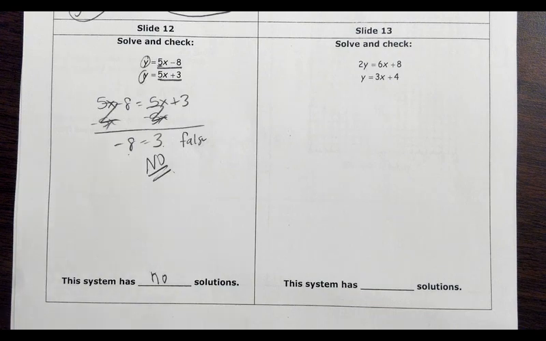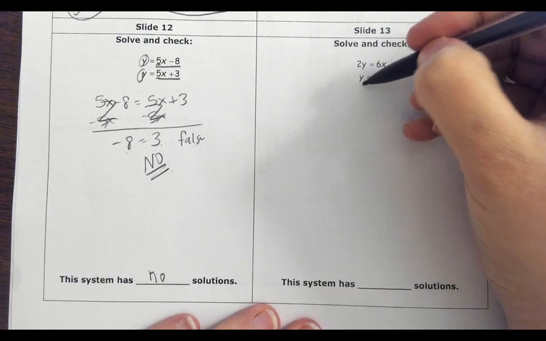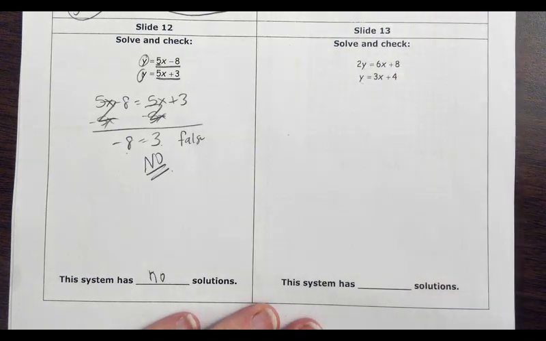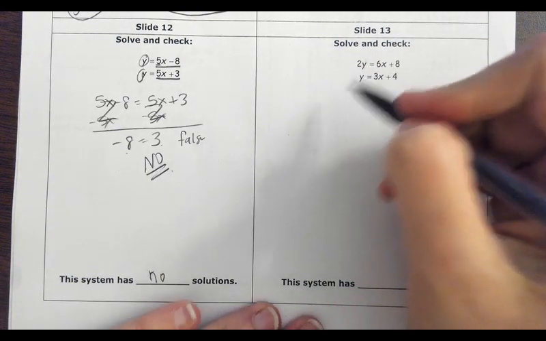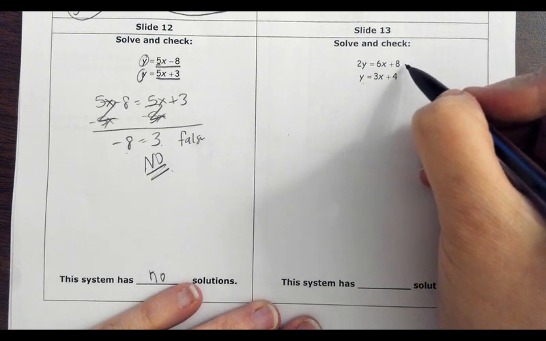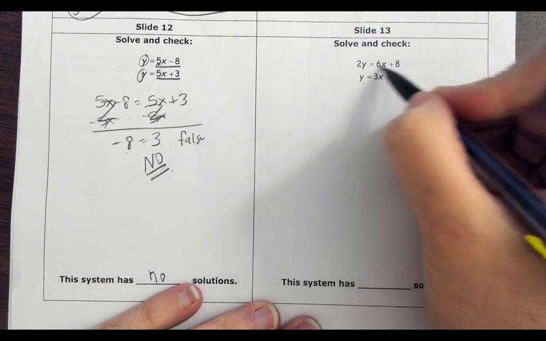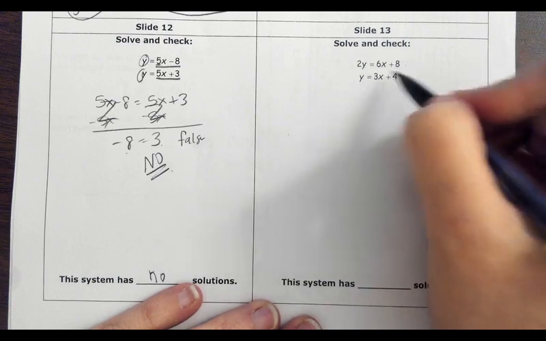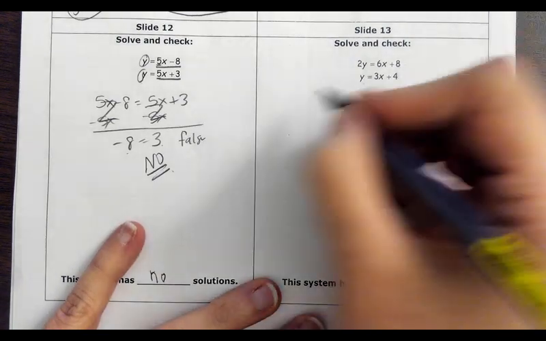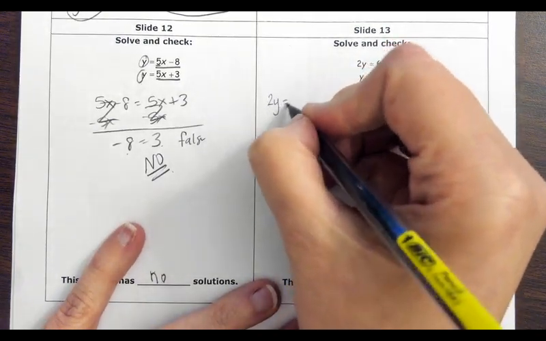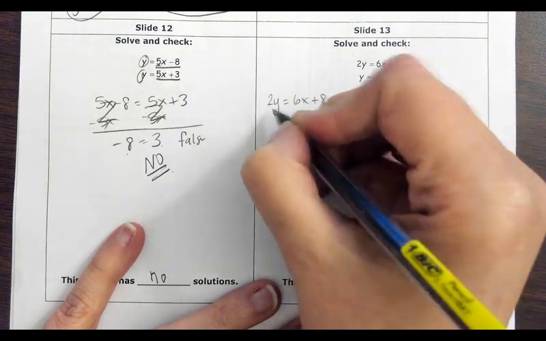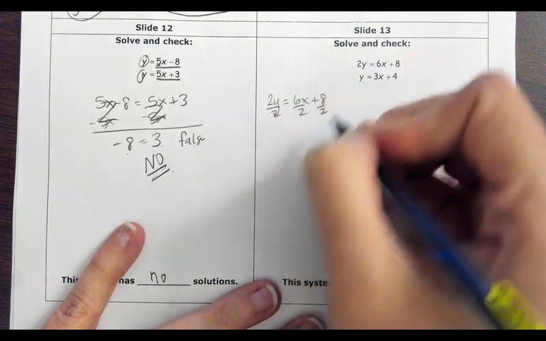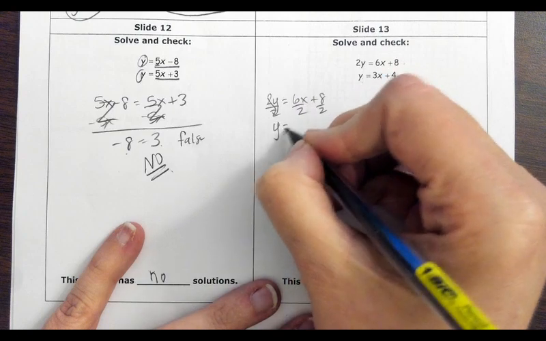I'm hoping that what you're saying is no, because they're not equal. 2y and y are not equal. So before I can set these two equations equal, I have to transform them somehow. I either need to divide this one by 2 to figure out what 1y is, or I have to divide them by 2. That's it. That's the only way. So I'm going to take 2y equals 6x plus 8, and divide everything by 2 so that I have 1y.